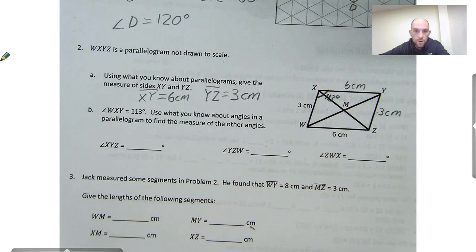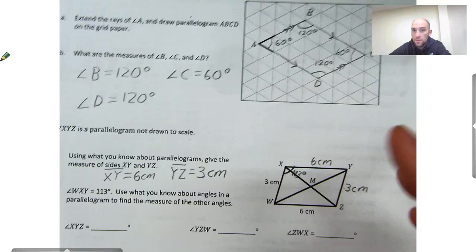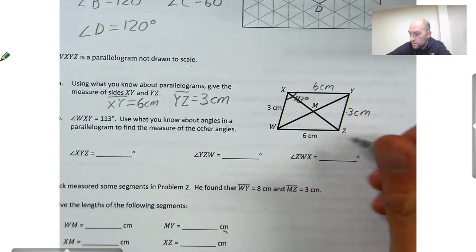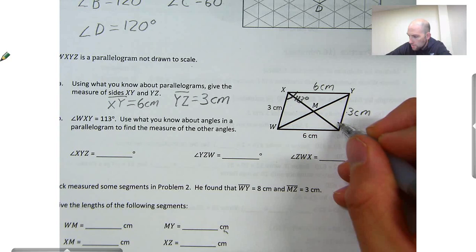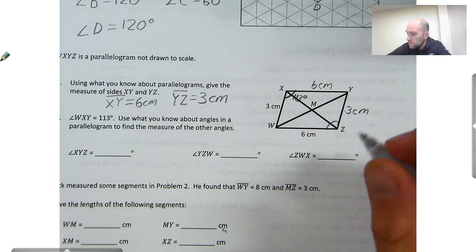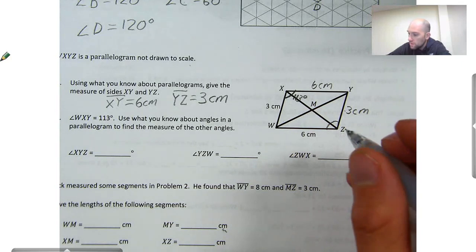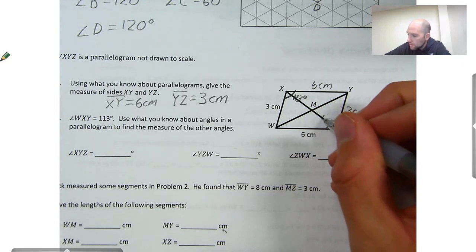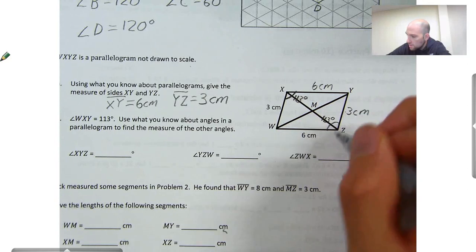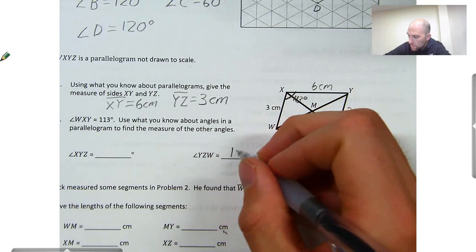It says, use what you know about angles in a parallelogram to find the measure of the other angles. Well, we're going to do the same thing that we did up here with these angles. We know that if this angle is 113 degrees, then angle WZY or YZW is also going to be 113 degrees. Now we have YZW right here, so we're at 113.